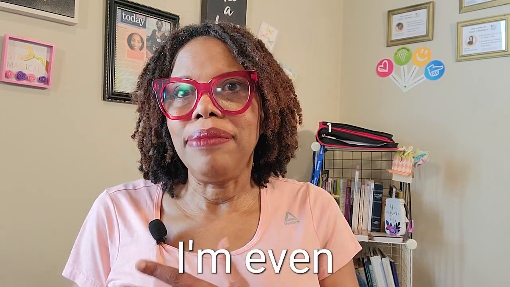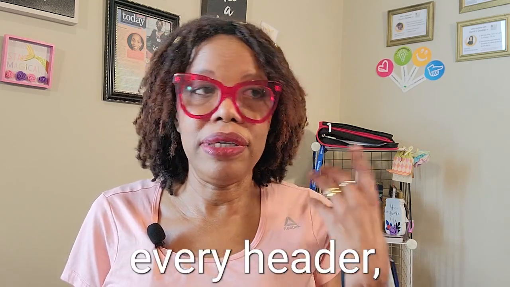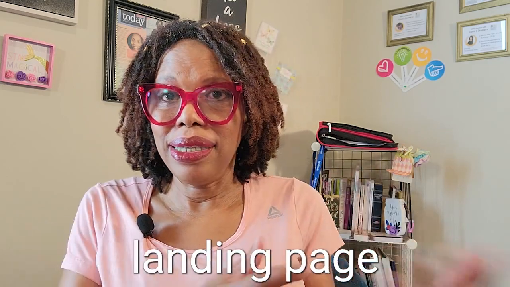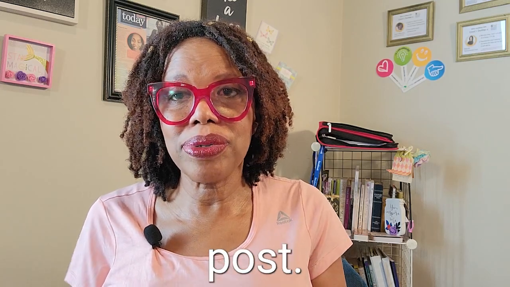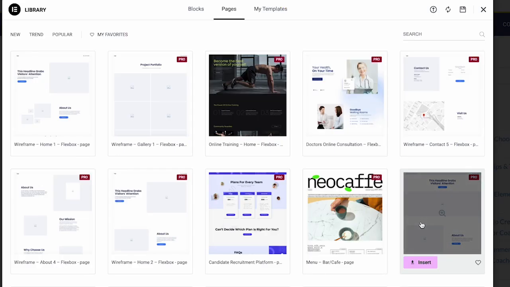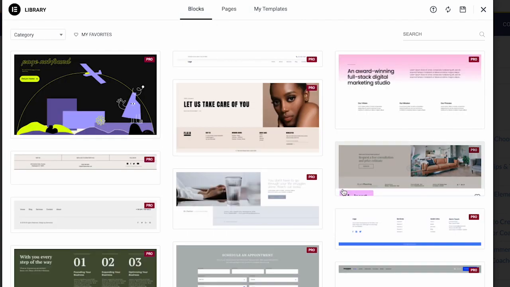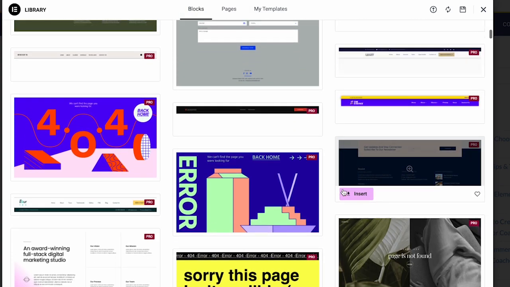And now I'm even creating my whole entire website with it, like every header, main page, landing page, blog posts. I got the templates for them. And I'm going to show you how you can do it right now. So you'll see on screen right now a blank page that I brought up. Let's go to the template area. Now here, when you go to pages, you can actually create your own templates, and it also has blocks. So see, these blocks can be different things.